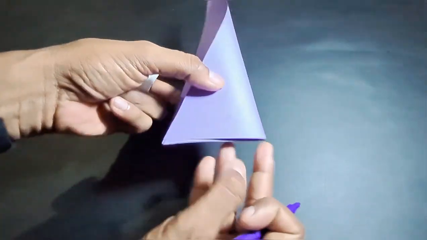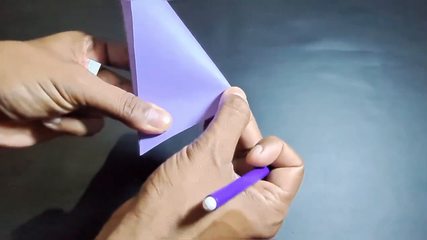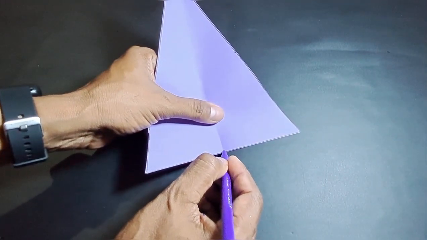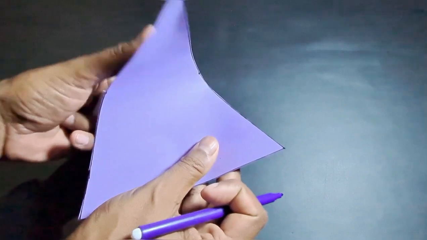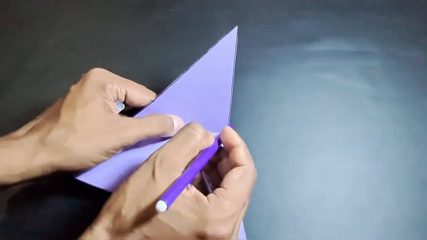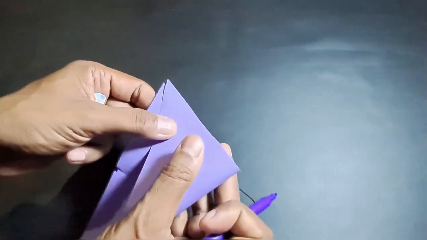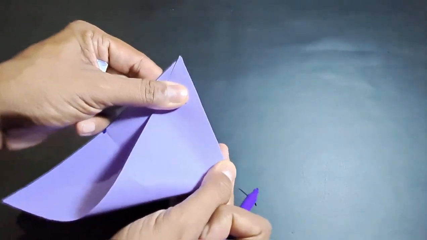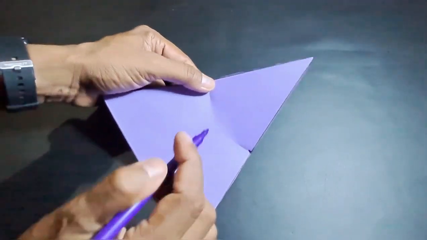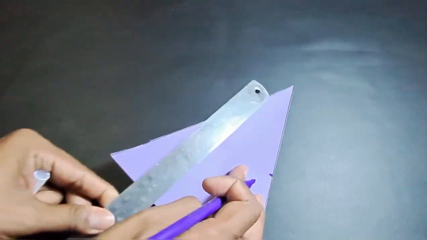You can fold it along one side like this so that these two corners coincide, and if you mark it like this, you will know that this is the midpoint. So here we have the midpoint of one side. Likewise, if you fold it along the other side like this, you will get the second midpoint. Here we have the second midpoint, and for the third one you can fold it like this so that these two coincide, and you have the third midpoint here. So after locating the three midpoints like this, you can join these points with the opposite vertex.